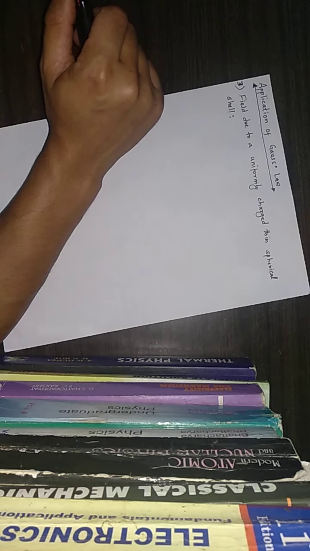But I've missed one important discussion which I could have done before starting this application of Gauss's law, and I forgot to do that. So tomorrow I will be completing a very short portion of this chapter. That means today your chapter is not going to conclude. This chapter will be concluded by tomorrow. And in fact, this is the last discussion of the chapter by order.